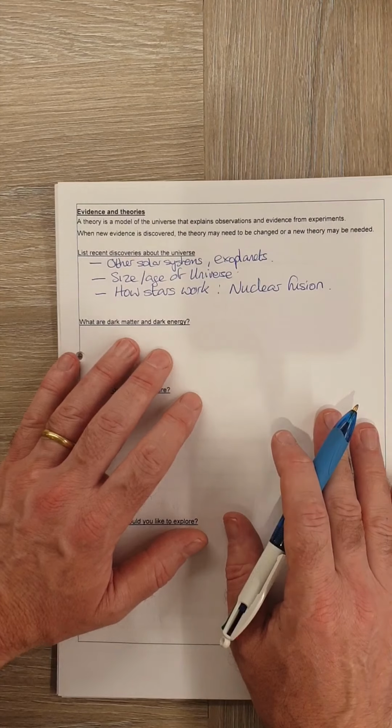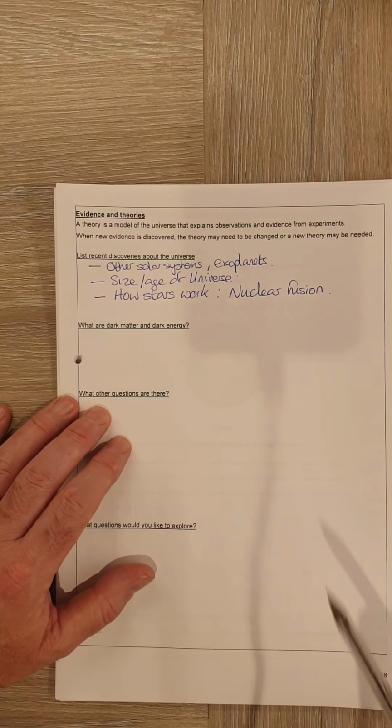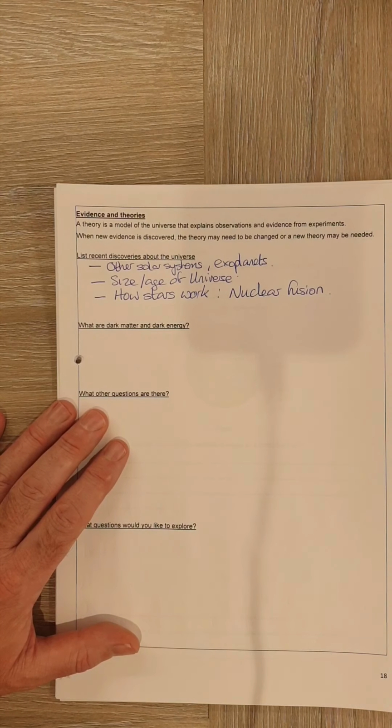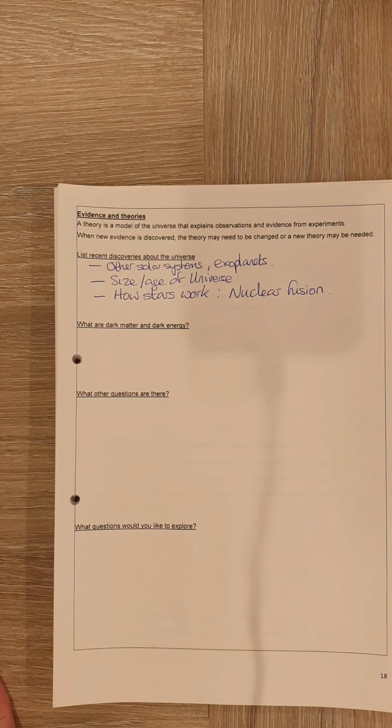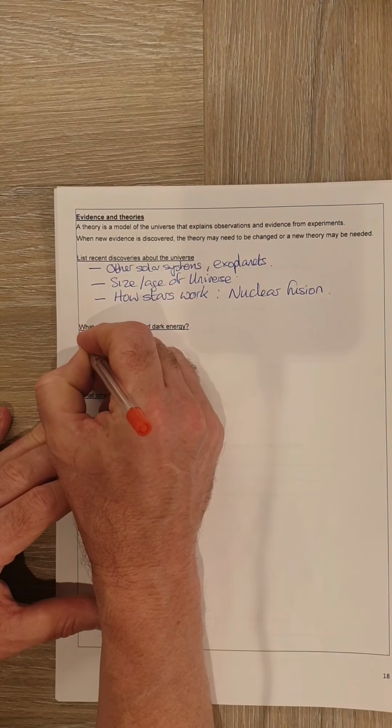And the second thing you needed to talk about: what is dark matter and dark energy? And this often appears in news programs where they're talking about some of the new scientific experiments being looked at. And the first one, dark matter.